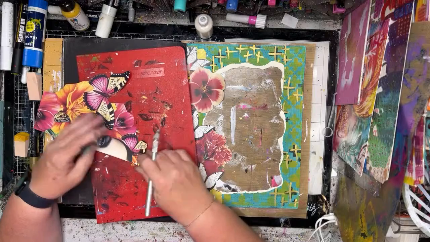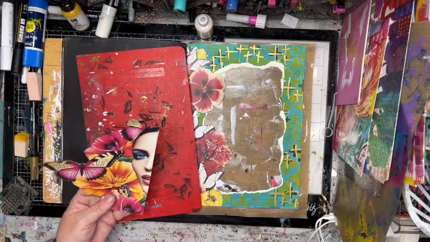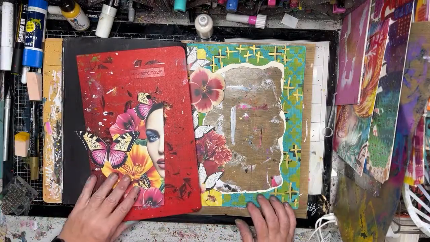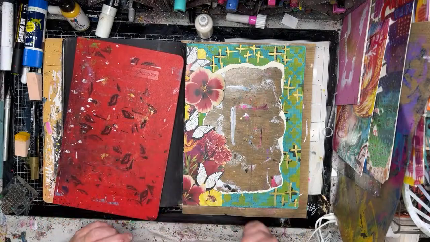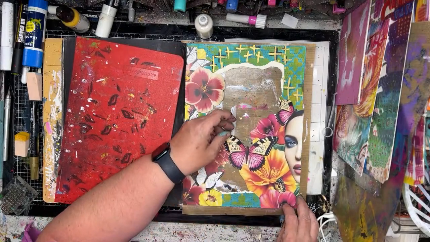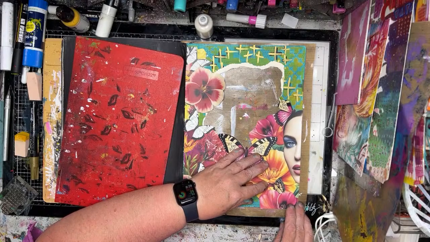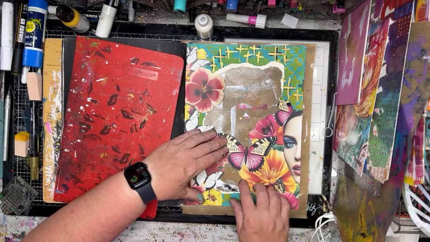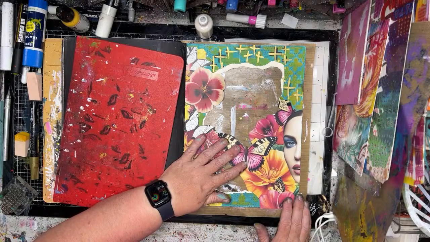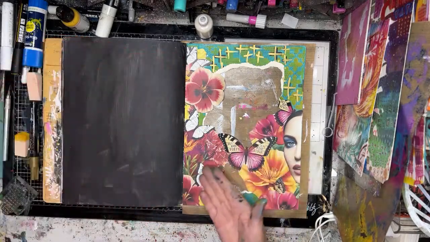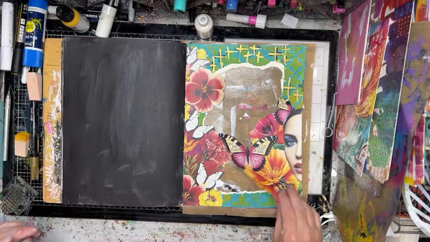It's all about looking at collage images and going, what can I change on them to make them make a bit more sense? So now you can see I've got this beautiful little connecting bridge happening here on my page too. So I'll see little gaps happening.